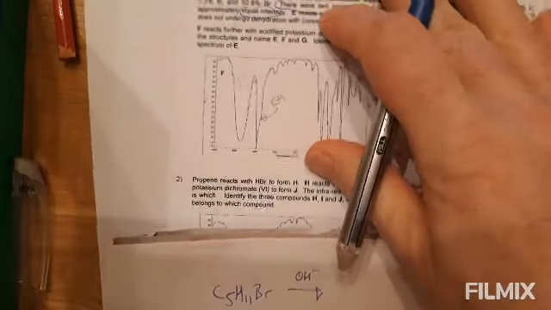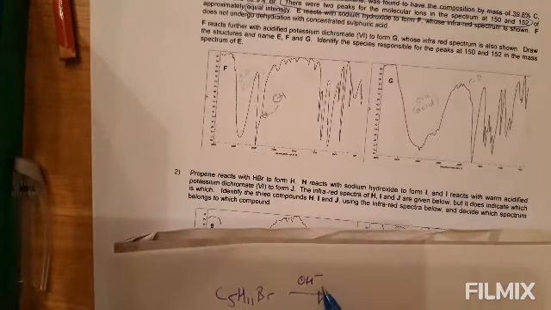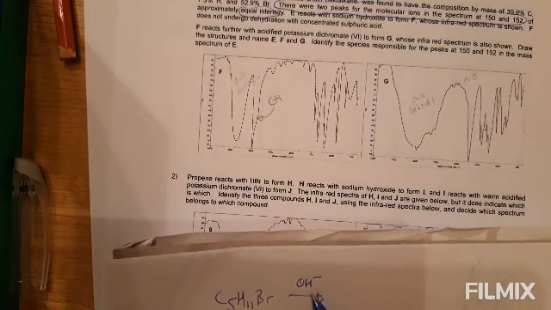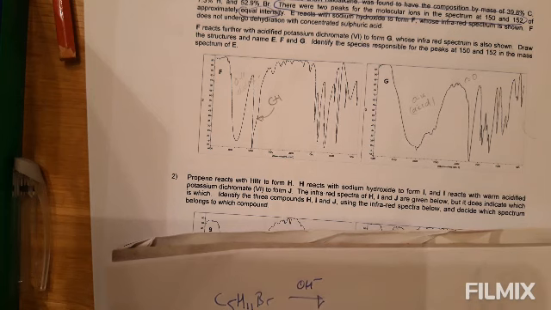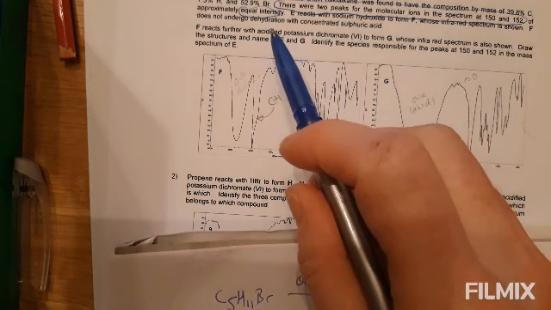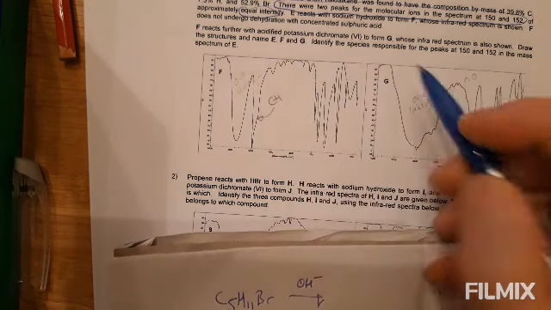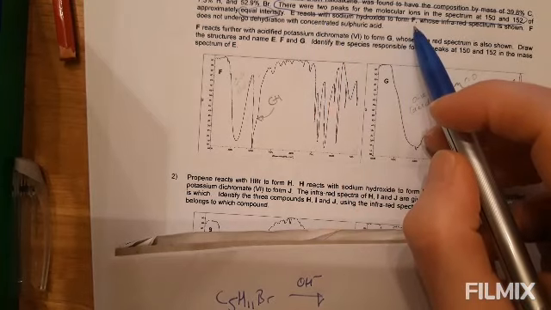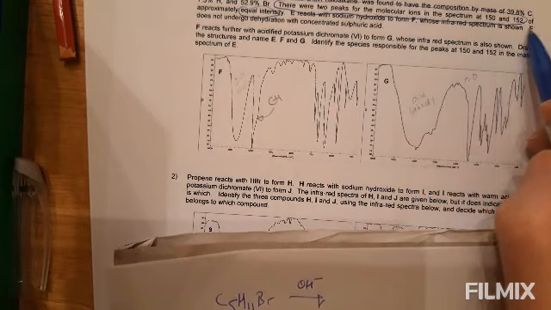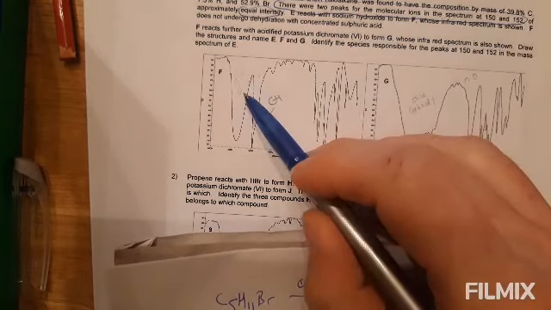Well, we know that haloalkanes react with OH minus. They can react to form alcohols, or under different conditions, hot ethanolic, to form alkenes. I know that I'm going to make an alcohol. E reacts with sodium hydroxide to form F, whose infrared spectrum is shown. Well, F is an alcohol.